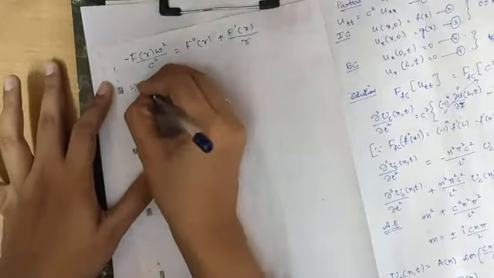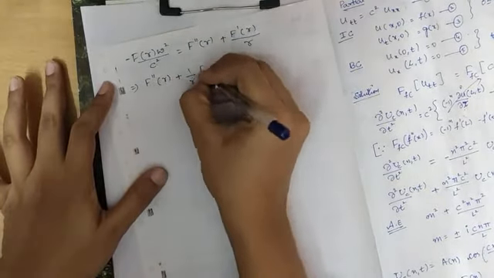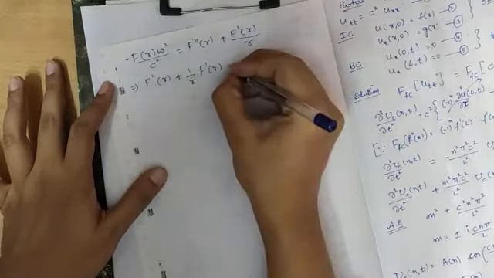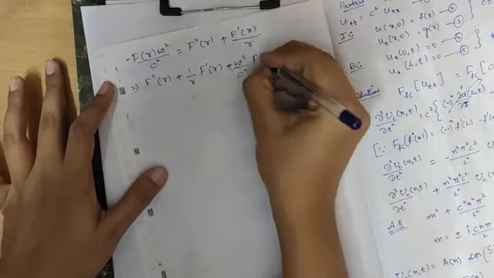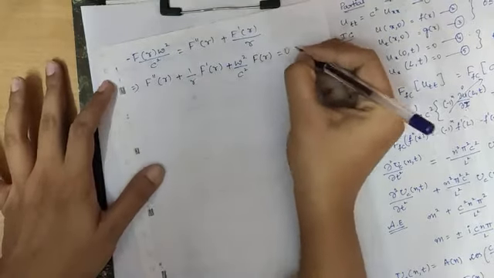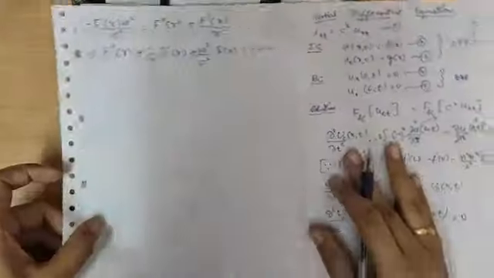I will write this equation as f double dash of r plus 1 over r into f dash of r plus omega square by c square into f of r, which is equal to 0. I will call this equation number 6.